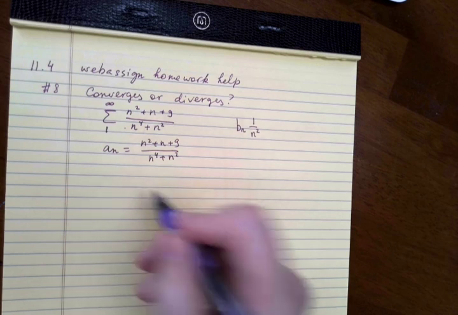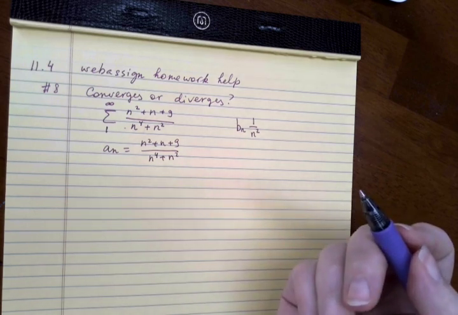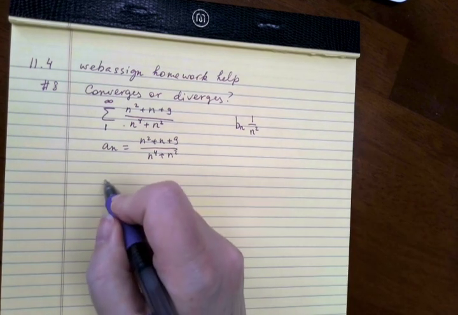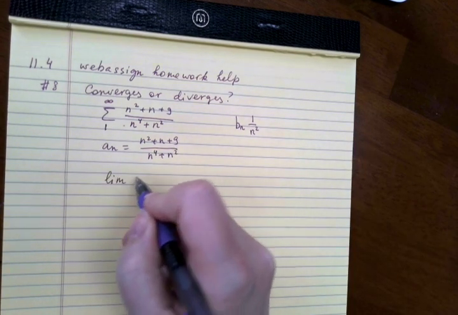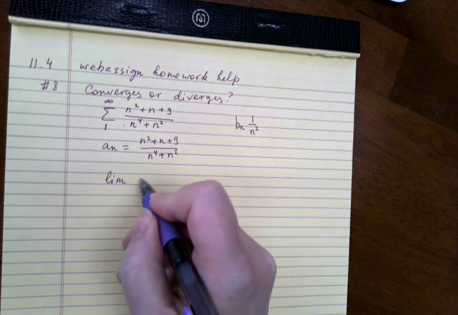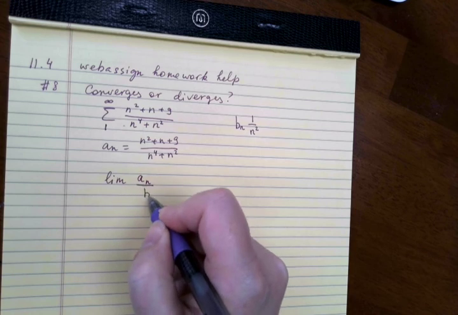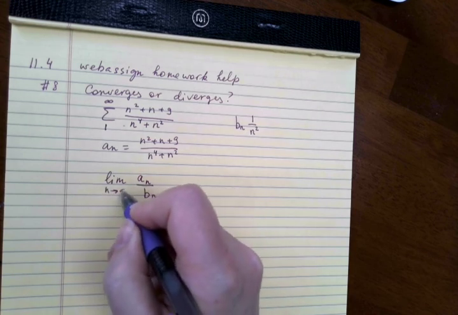Okay, and then I want to look at the limit of a sub n divided by b sub n, as n goes to infinity.